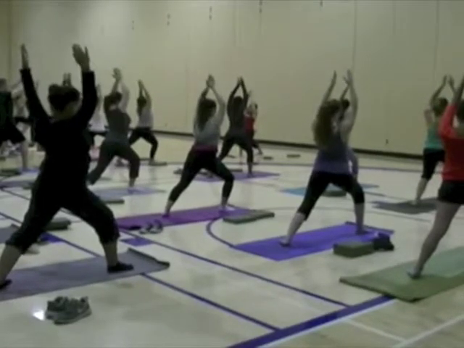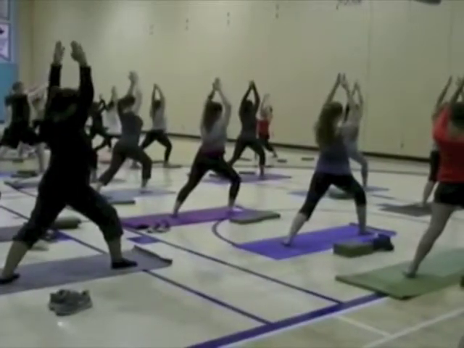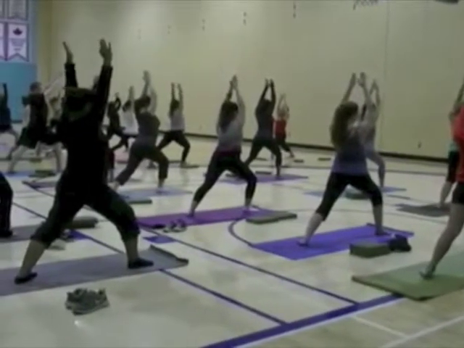Make the arms active, like they're reaching for the sky. They're not just hanging up. They're actively reaching. If your elbows are bent, reach.